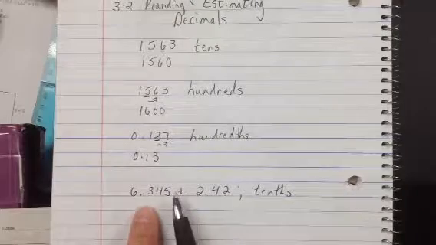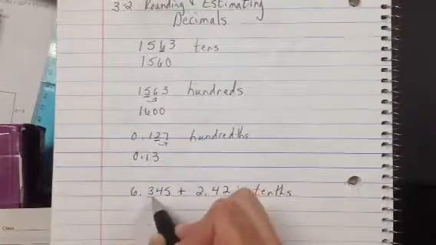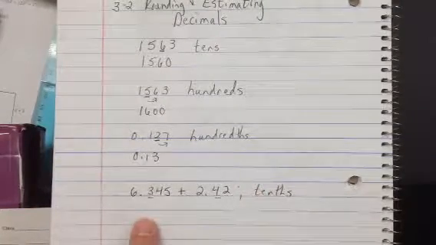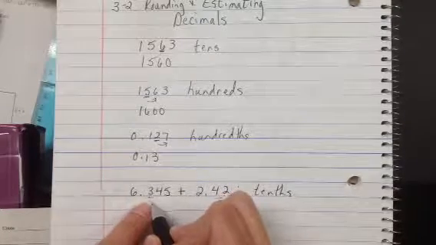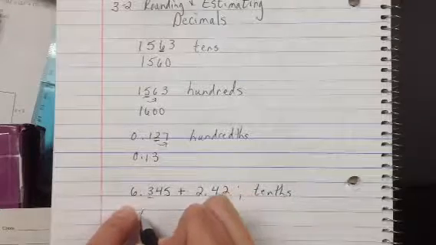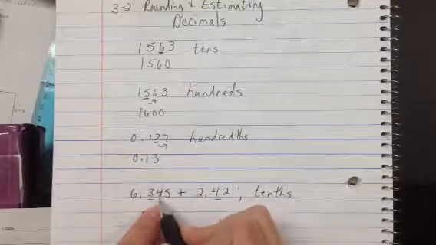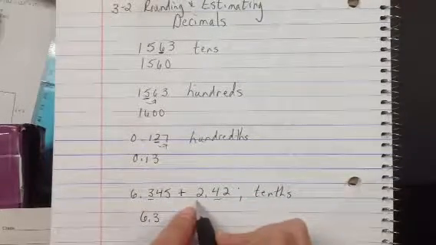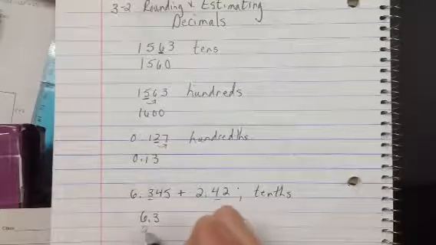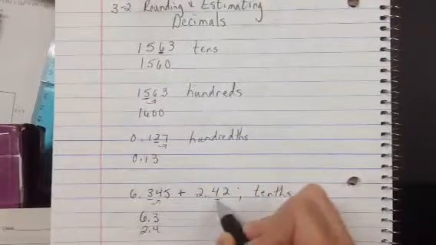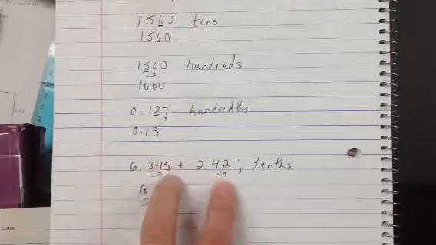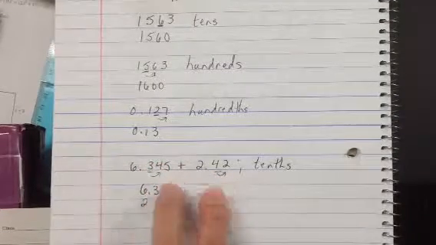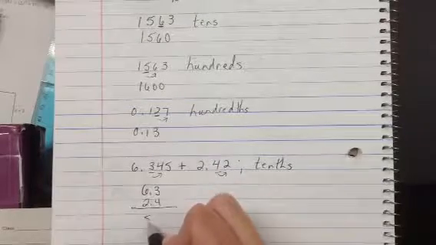The tenths place is here in both of them. In both cases, I'm going to look to the right of that. This will become 6.3, because this is less than 5. And this will become 2.4, because the number to the right of it is also less than 5. So to round to the tenths, I have to look at the hundredths. And then I'll add these two numbers together. I get 8.7.